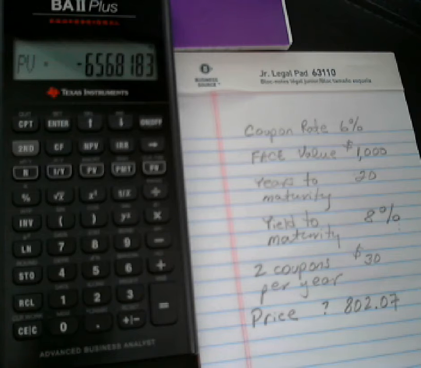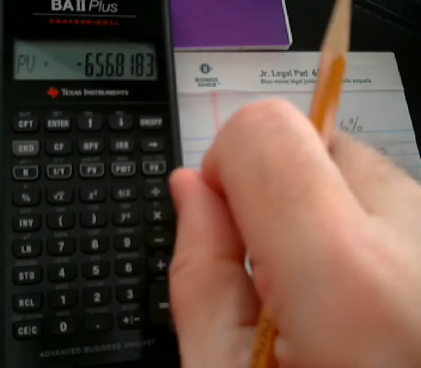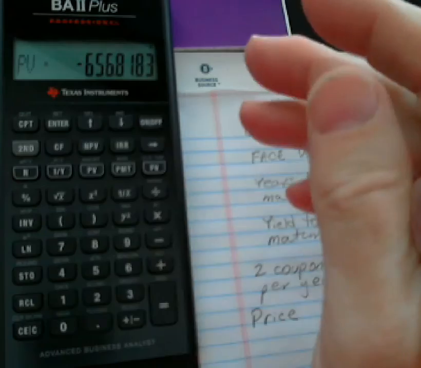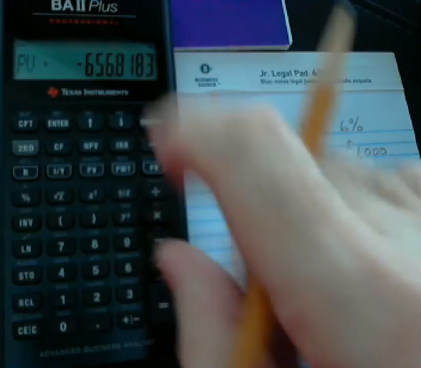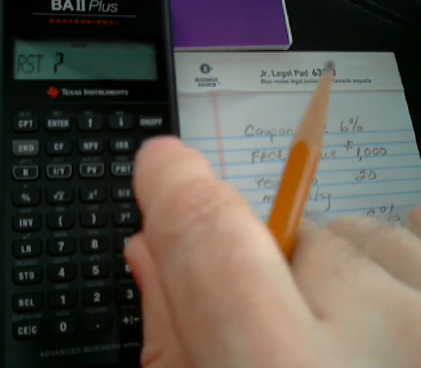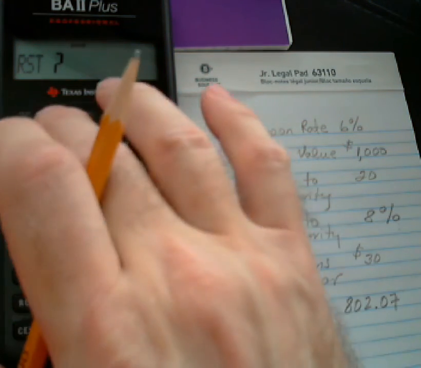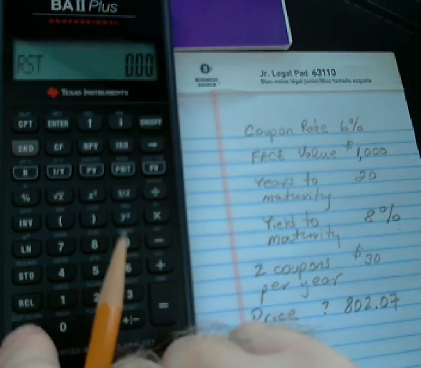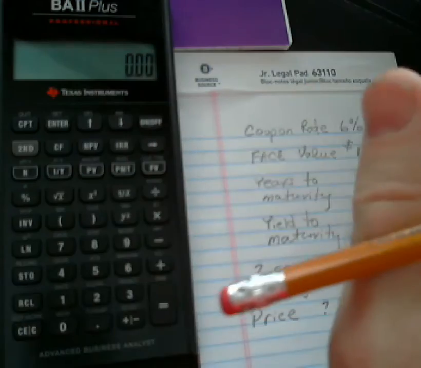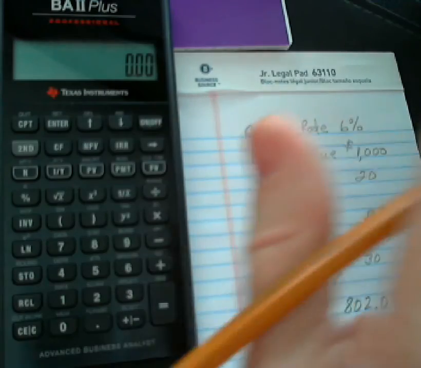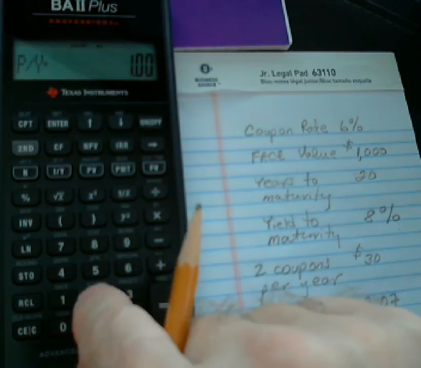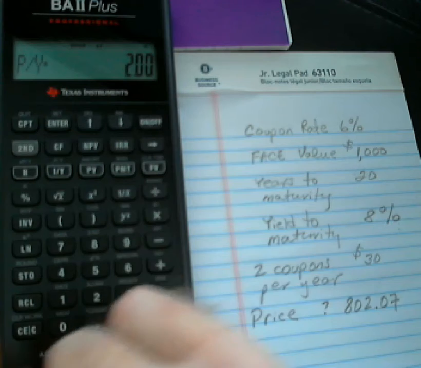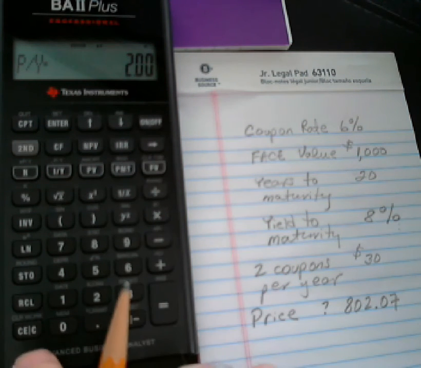Okay, so let's go reverse, all right? Let's just clear out. And one of the things I sometimes get asked about is if you go second, reset, that is the simplest way to clear everything out of your calculator. Say enter for yes. Now everything's cleared out, including the P/Y, which is set back to 1, so I have to set that to 2.